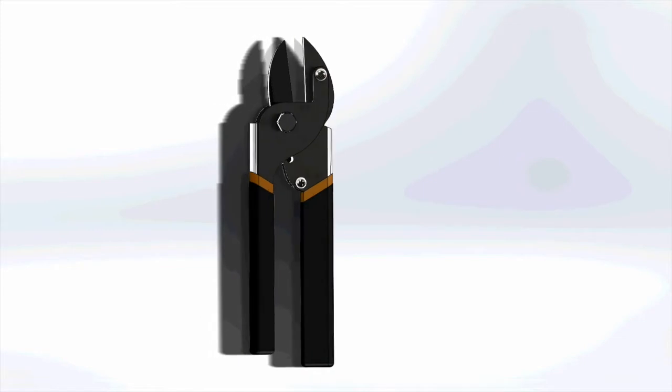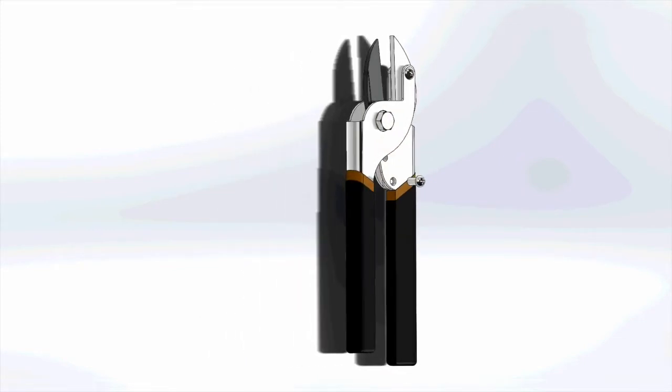First, we need to know exactly what the shears look like on the inside. Take a look at the following explode animation to understand how the parts interface.